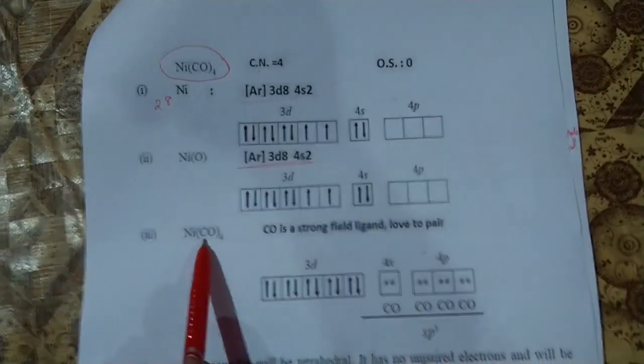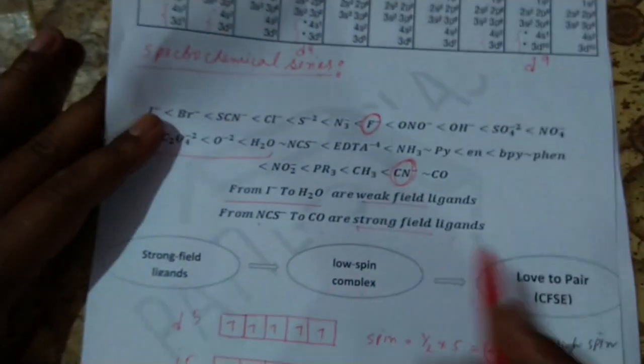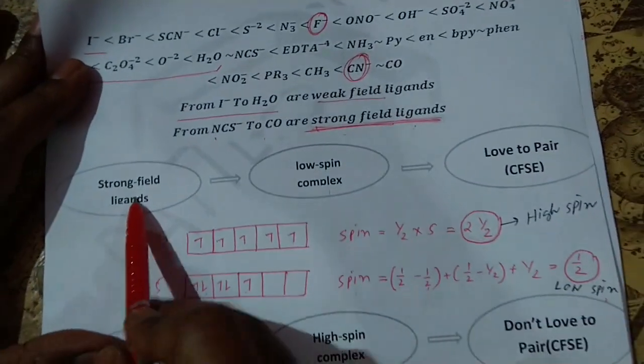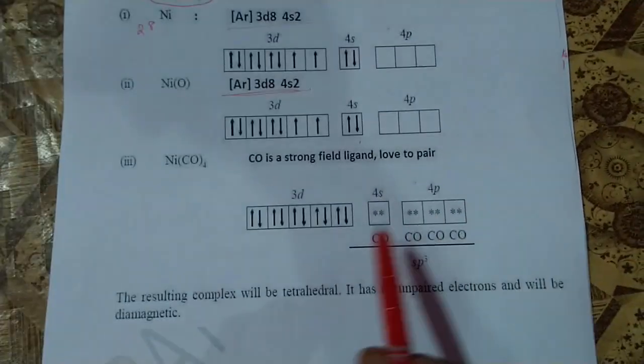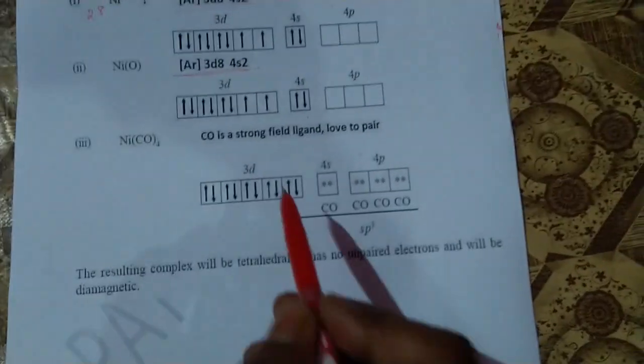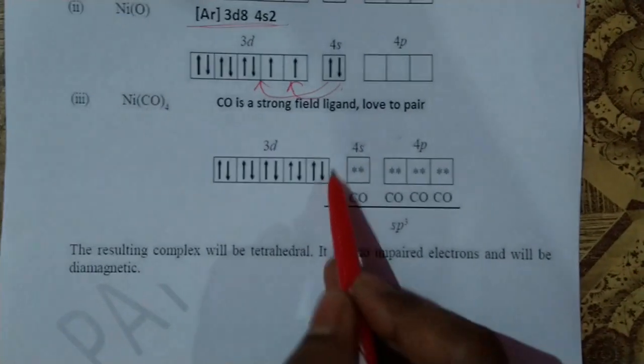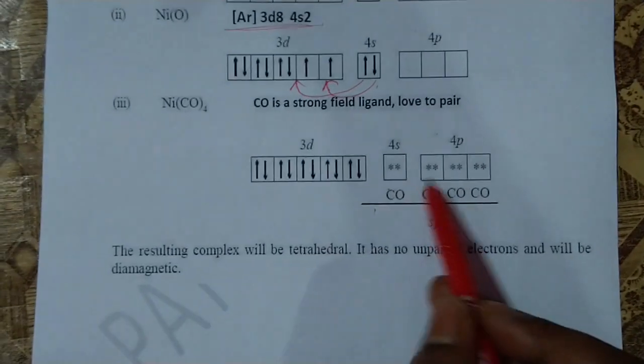Now we found that carbonyl is a very strong field ligand. In fact, it is the strongest field ligand, and strong field ligands always love to pair. So these 2 electrons will come, and we have an empty 4s orbital, then 4p.